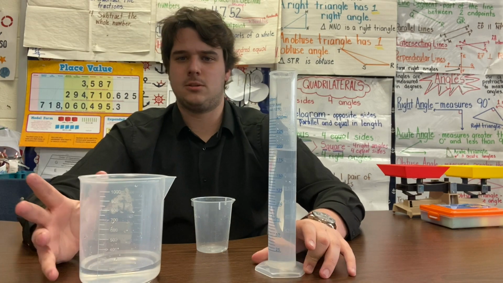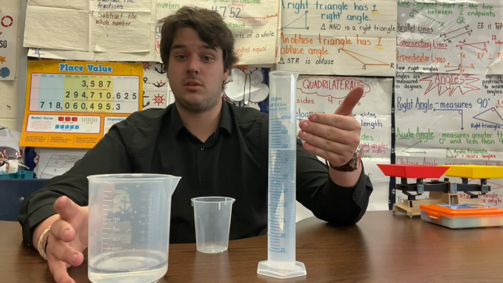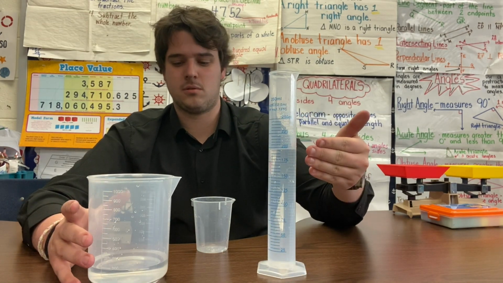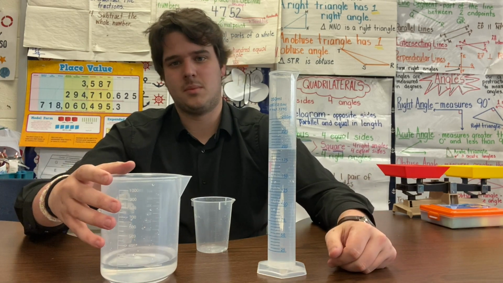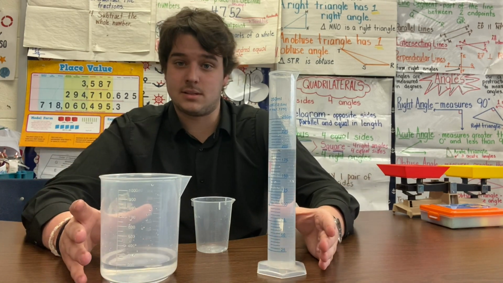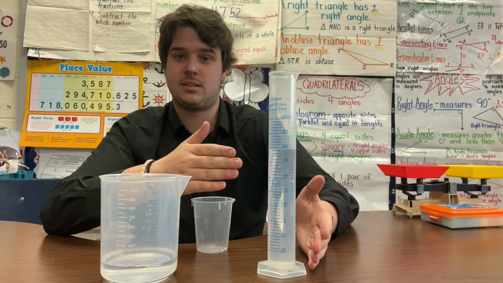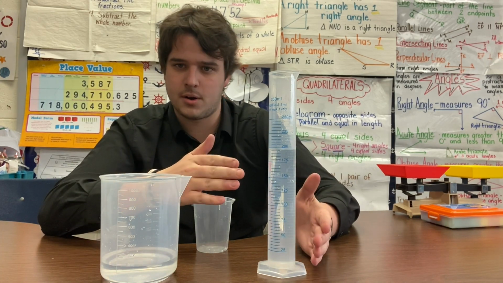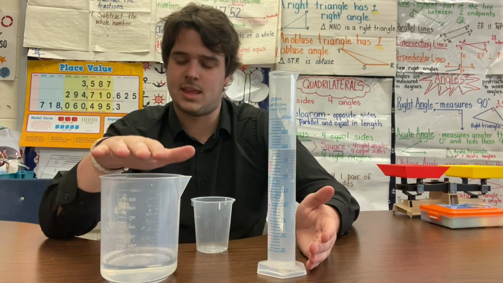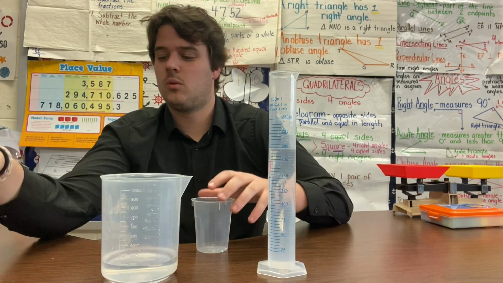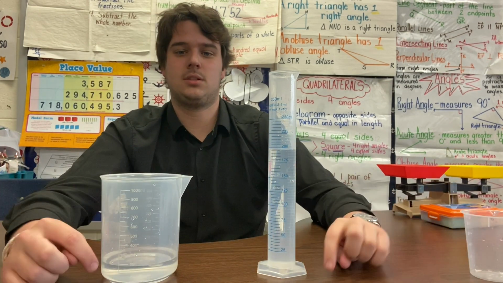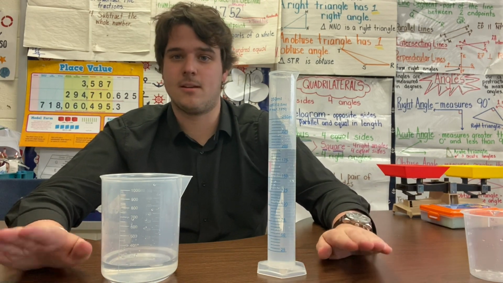When you look at these two things, right? This looks really, really full. This one, not so much. Because of the shape of the container, it looks like this graduated cylinder has a lot more water in it, more milliliters, than our beaker over here does. Both of these still have the exact same amount of water.